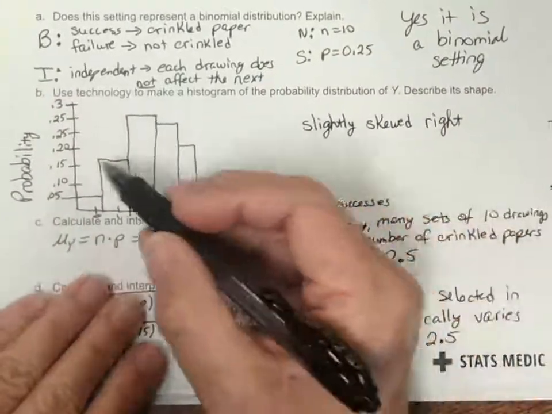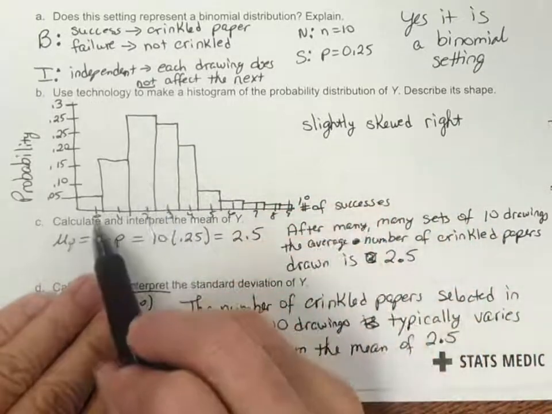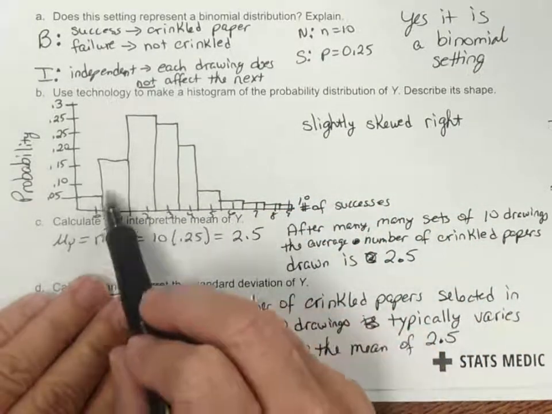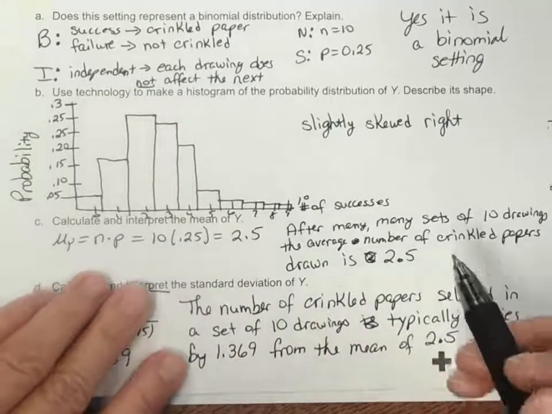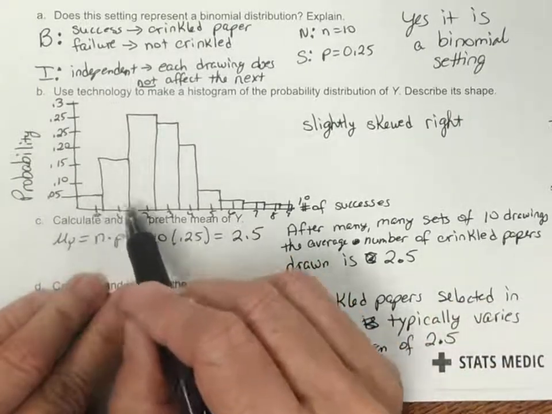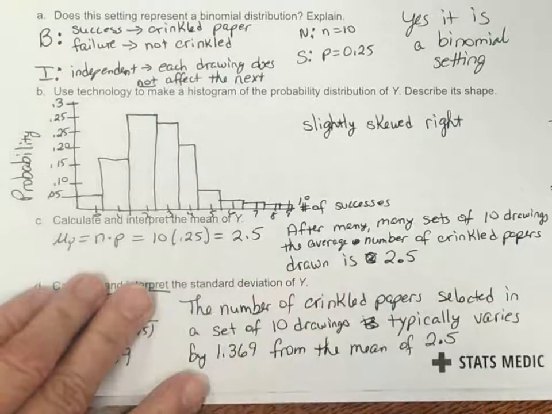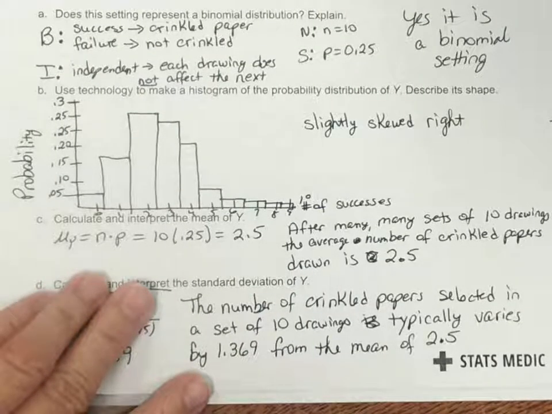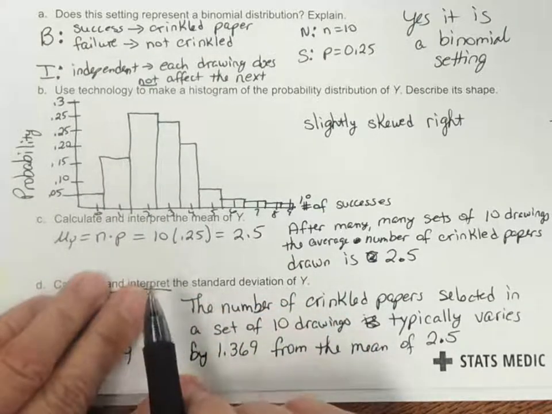In my histogram, we've got 0, 1, 2, 3, up to 9. That's kind of what it looks like. Again, we could calculate each value here using our binomial pdf to find the actual value for each one.